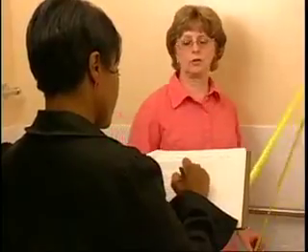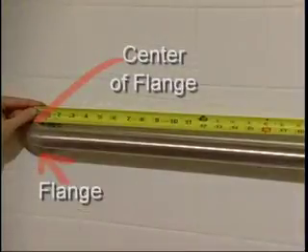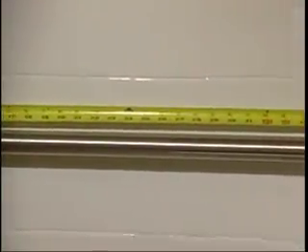It's exactly 42 inches. Okay, thanks. When measuring the length of the grab bar, it is important to remember to begin your measurement from the center of the flange of one end of the grab bar to the center of the flange of the other end of the grab bar.